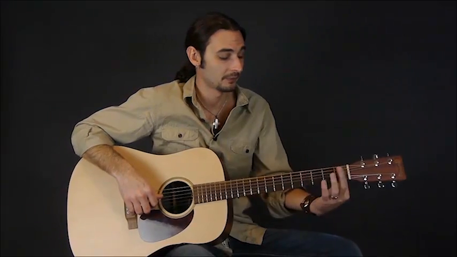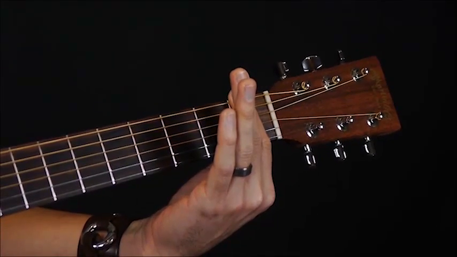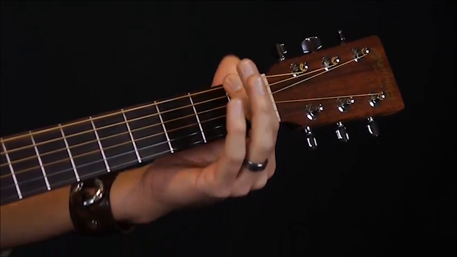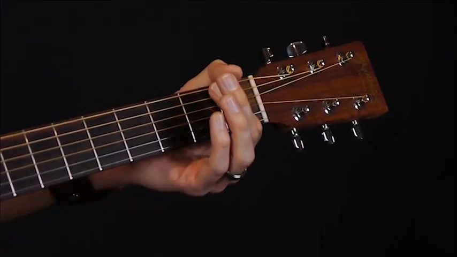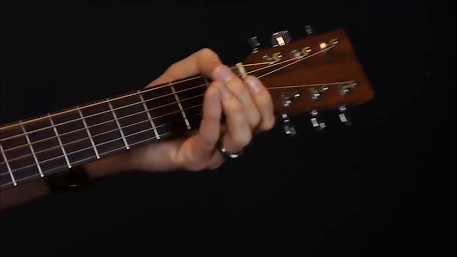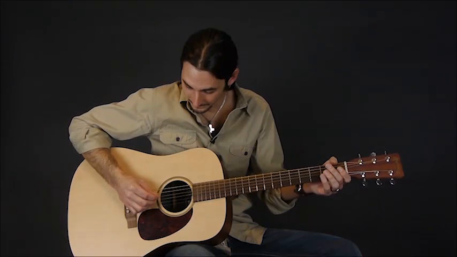Now we're going to apply the principles we learned to a second tune, Amazing Grace, a song everybody should be familiar with. We're going to play this in first position with our index finger on the first fret. It's going to be using some open strings. It should sound something like this.